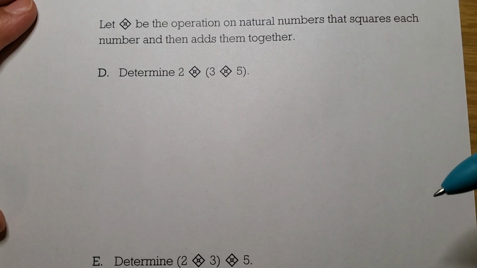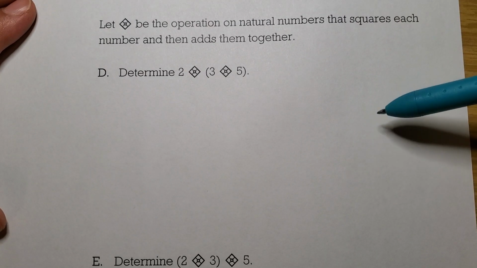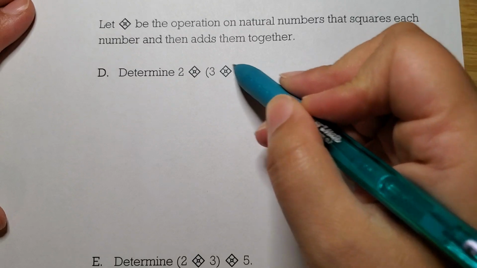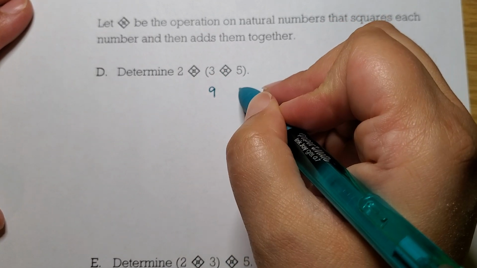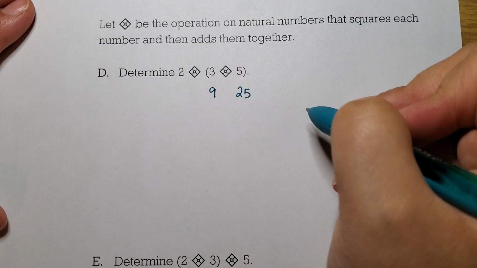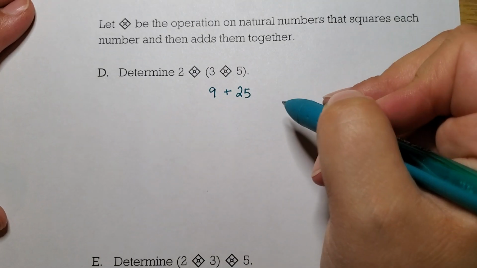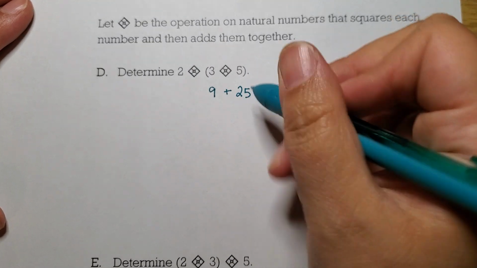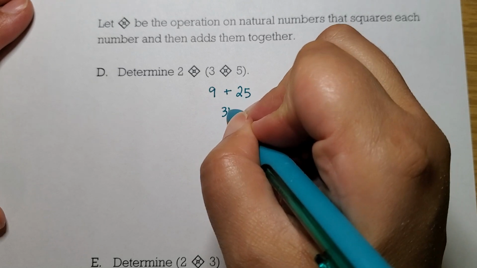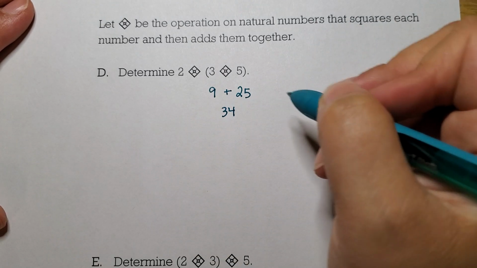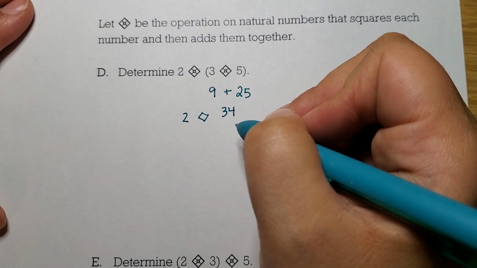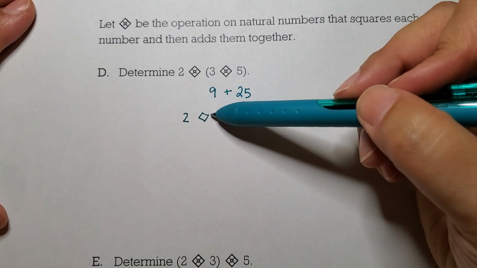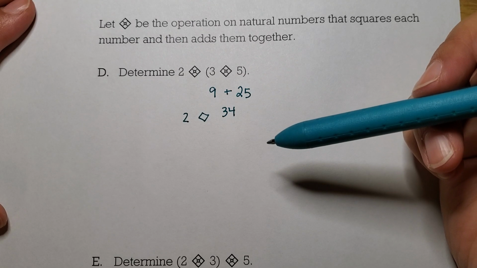So the diamond operation says you're going to square each number. So we've got to do this one first. So I square 3 to get 9, and 5 times 5 is 25. And then we're going to add them together. So 25 plus 9 is 34. And then I'm just going to write a simple diamond here. So we have 2 diamond 34.